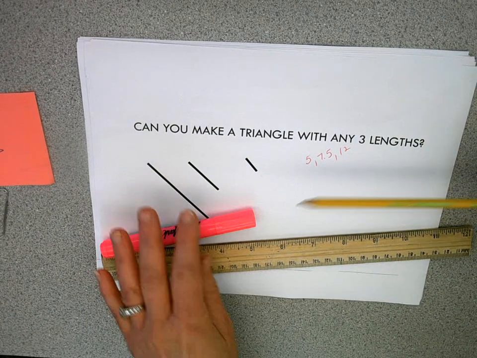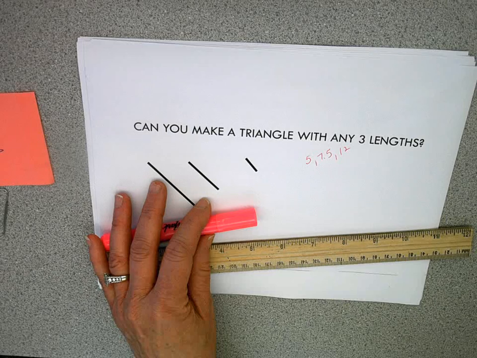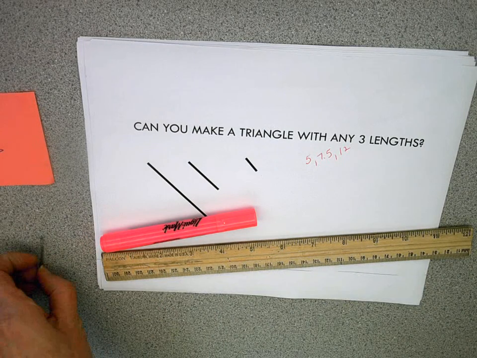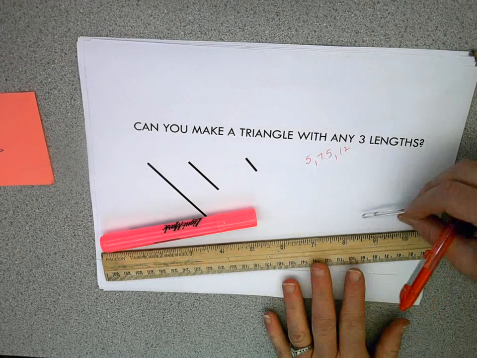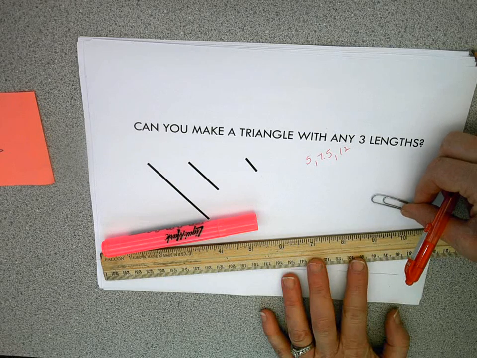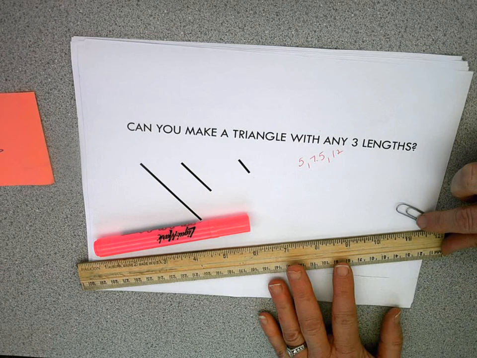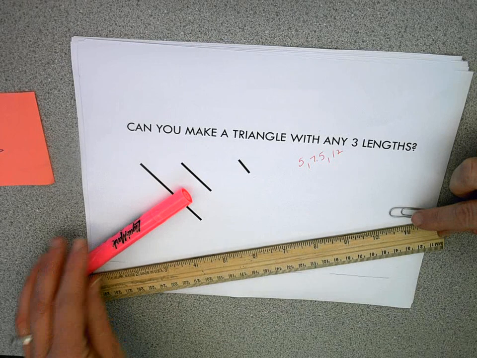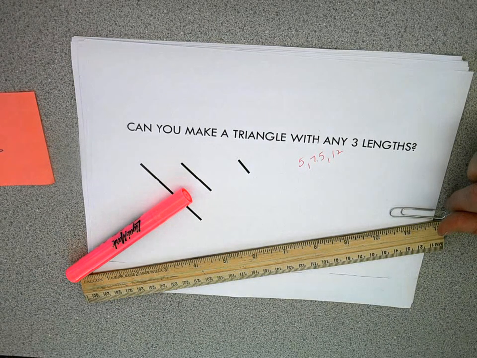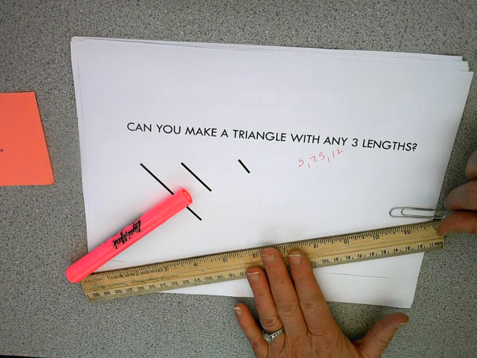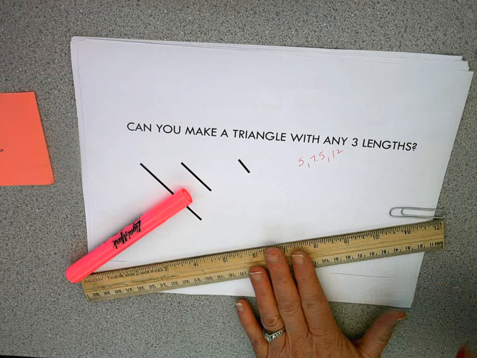It worked. Well, what if I change out the pencil or the highlighter, and I put a very small side in, like a paperclip leaf? Is that going to make a triangle? Well, of course not. It's not going to connect. We say the third side is too long. The third side is definitely too long.